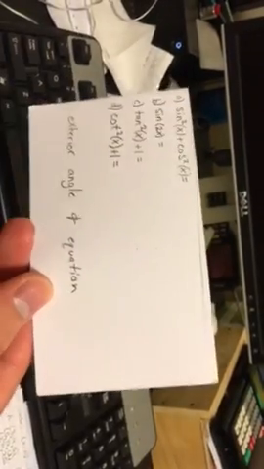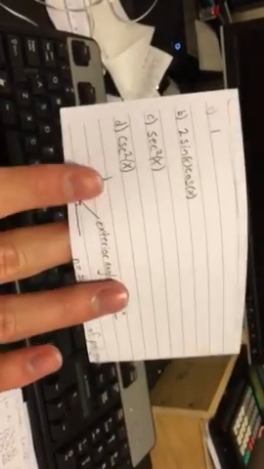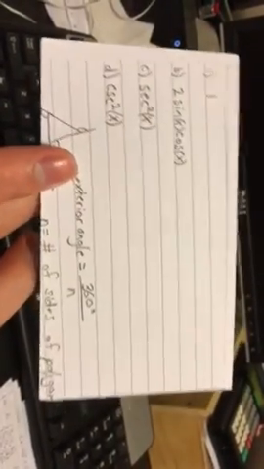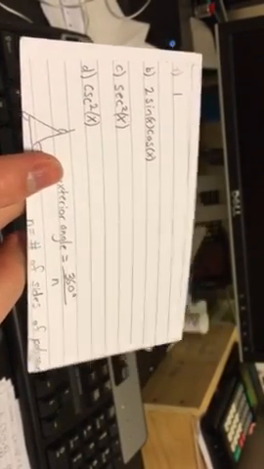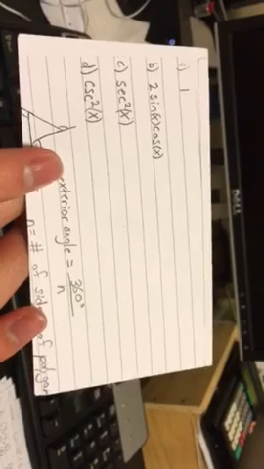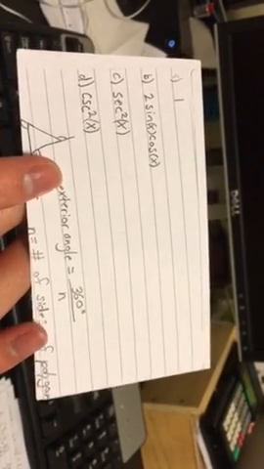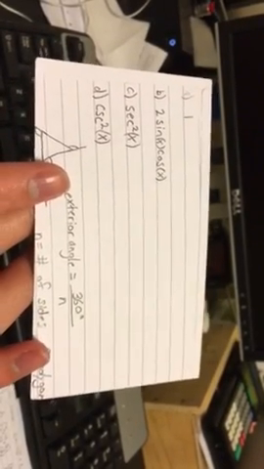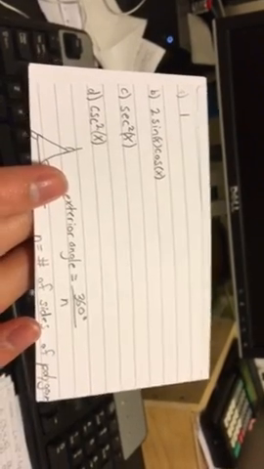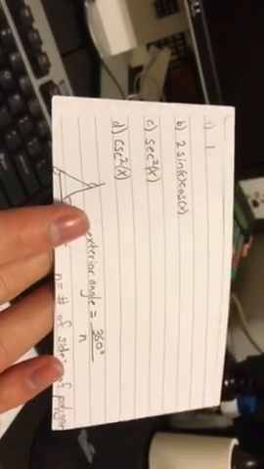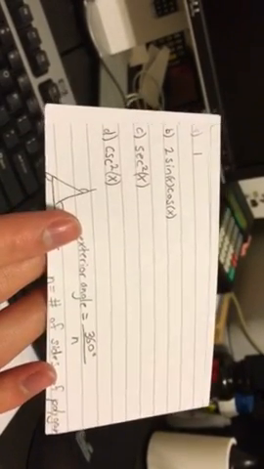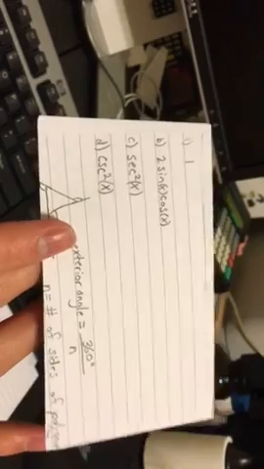Perfect. Okay, let's get the exterior angle equation. The exterior angles of a polygon always add up to 360, so you just divide 360 by the number of sides of the polygon, and you'll get each exterior angle. They'll all be equal. Sides of the polygon divided into 360. Good job.